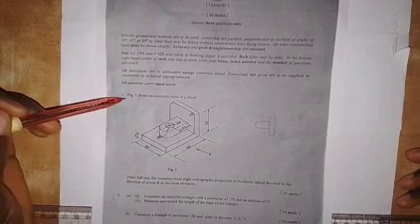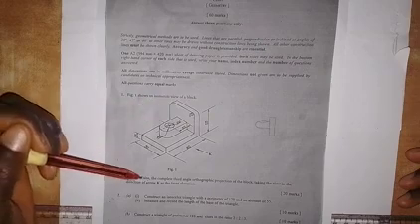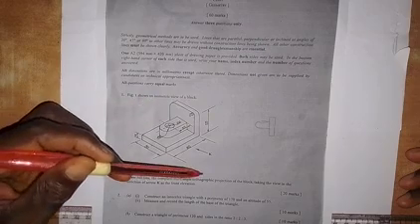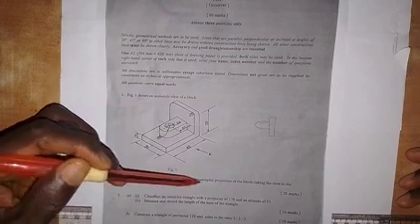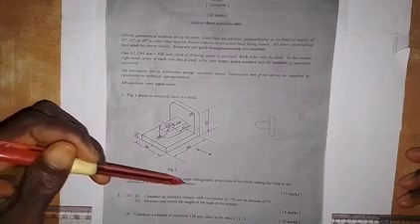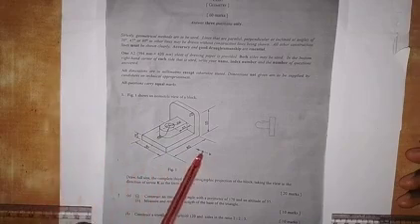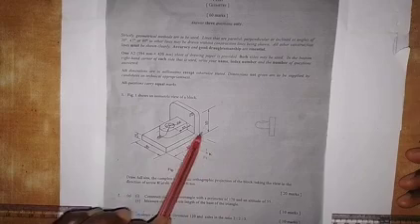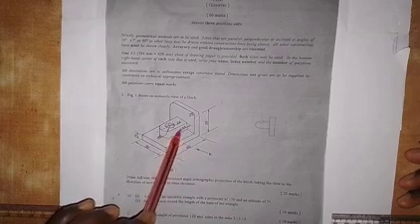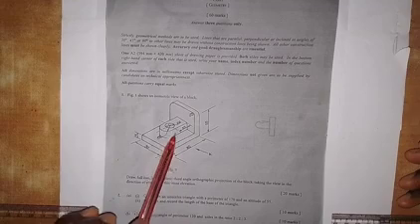As we have here, figure 1 shows an isometric view of a block. We are asked to draw full size the complete third angle orthographic projection of the block, taking the view in the direction of arrow K as the front elevation. This is the diagram as you see it here, and this is arrow K. The front elevation is going to give us this L shape and also this shape here, but it's going to be a rectangle.